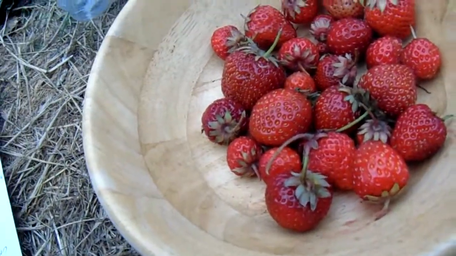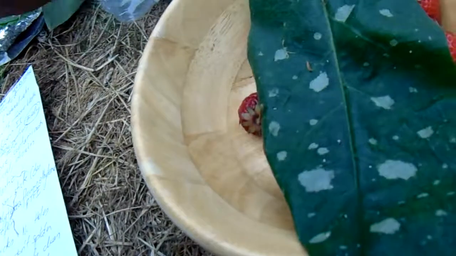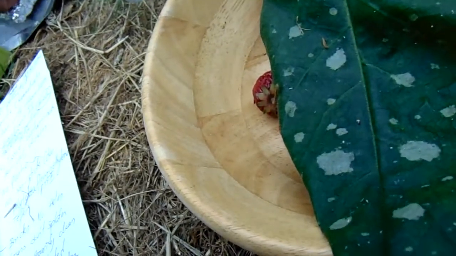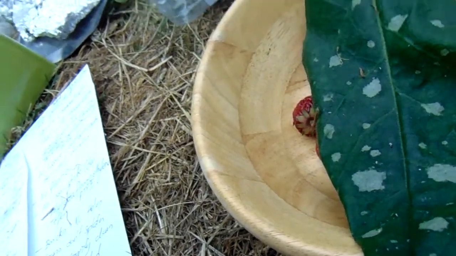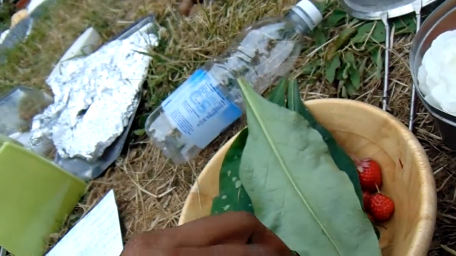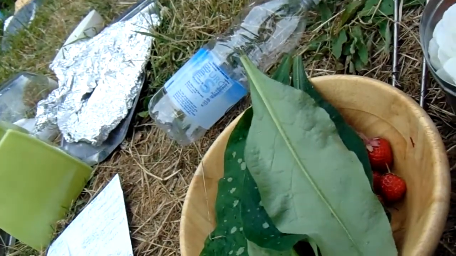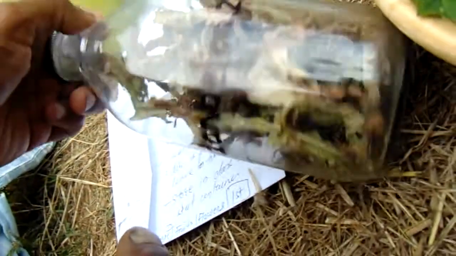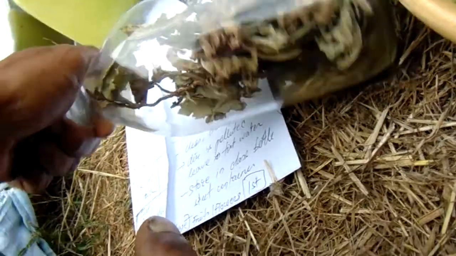It can also be generated from leaves. So this is lungwort, which is a miracle leaf, but again water can be generated. We get a lot of these. This just grows wild, and it gets dried. And this is dandelion, again another wild leaf, which also has the roots and everything inside it.